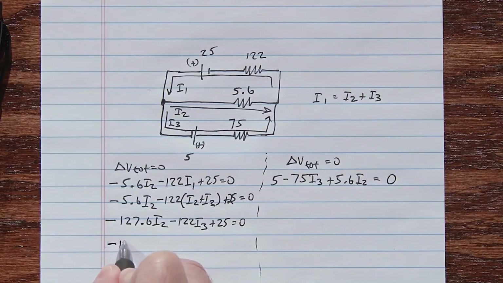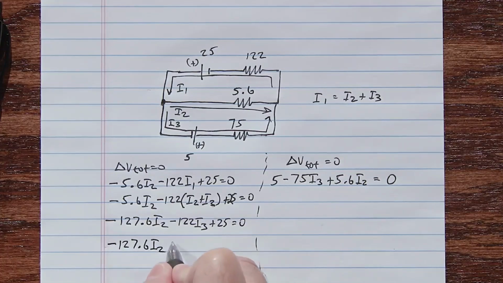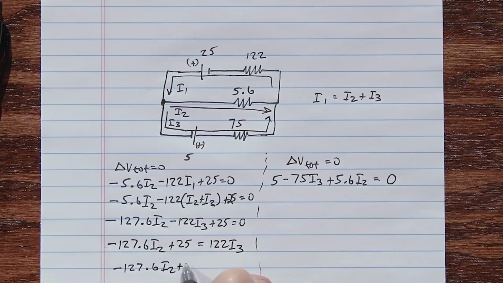So I have minus 127.6 I2 plus 25 is equal to 122 I3, or negative 127.6 I2 plus 25, all divided by 122 is equal to I3.